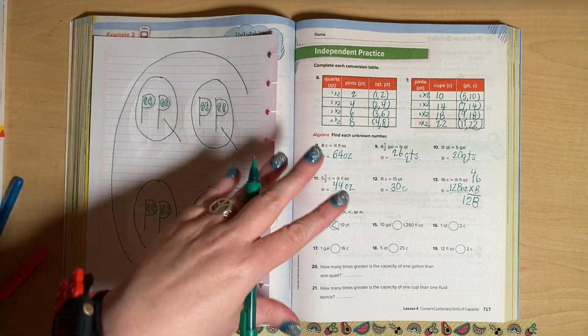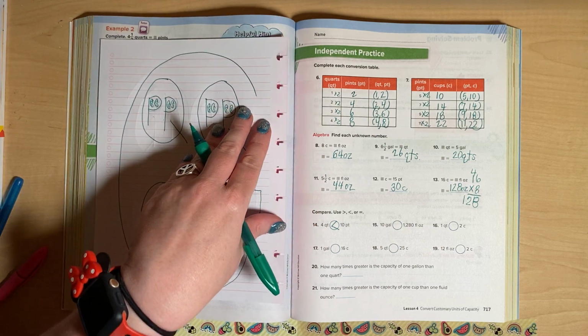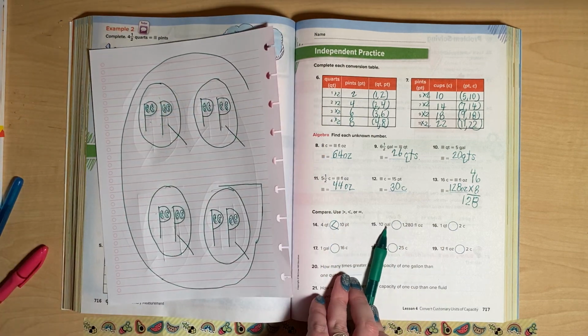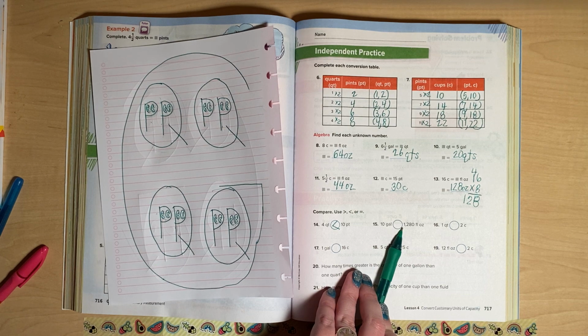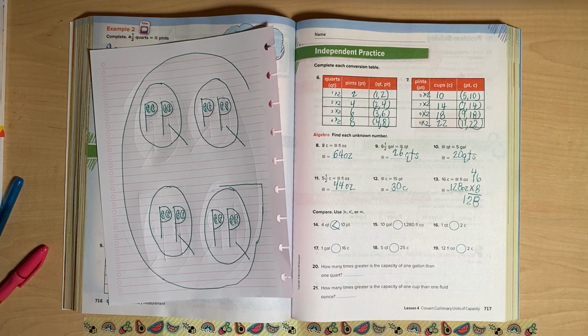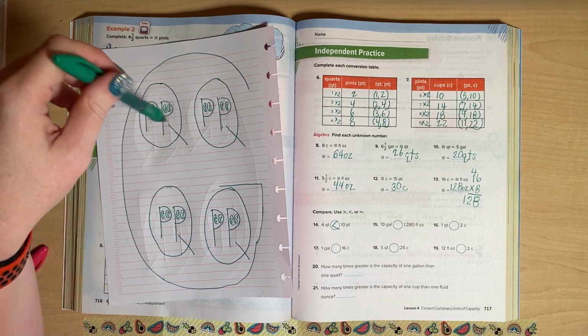Okay. I hope I explained that well. Hopefully as we go through these, you can kind of see it better. Oh my goodness. 10 gallons would be 1,280 fluid ounces. Holy, holy. Okay, so let's think about this.